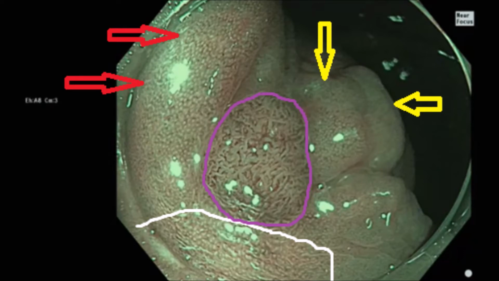Couple of things that are important here. First of all, we're examining in NBI because NBI gives us, I think, clearer definition of the pits and clearly of the blood vessels. And we've got the near focus on. We're using magnification along with our high definition scope to get the best evaluation of the pits that we can.